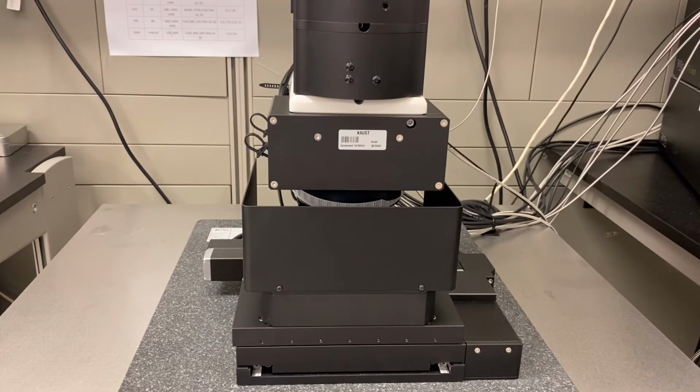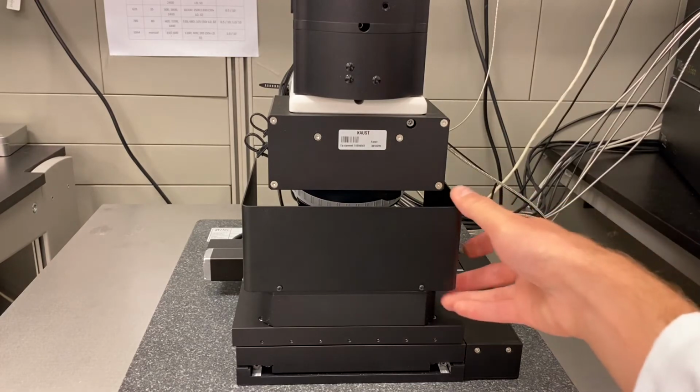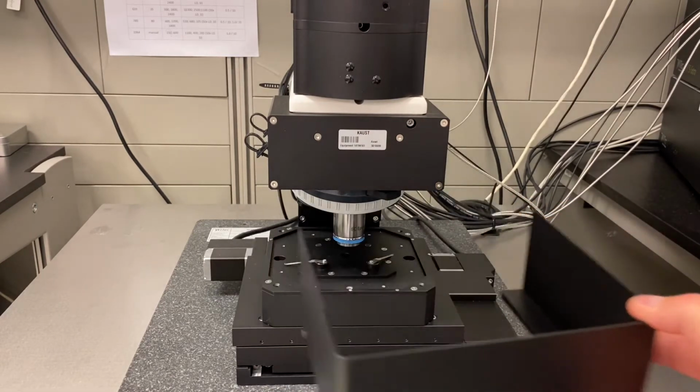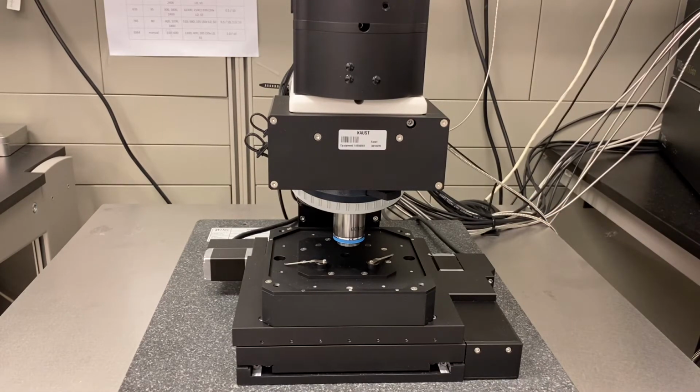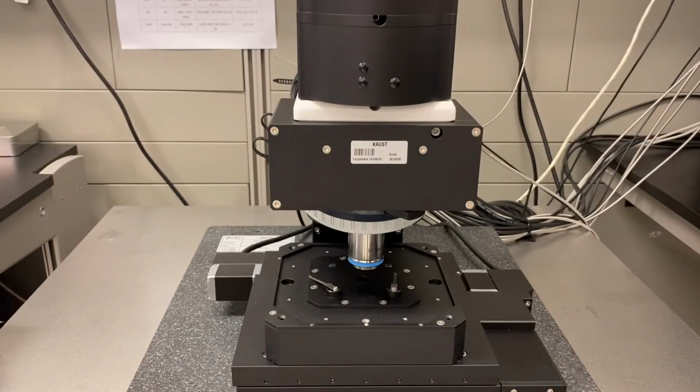First, remove the safety cover from the stage. Turn the turret gently to the direction of the 10x lens. Using both hands, hold the turret at each step of the movement.